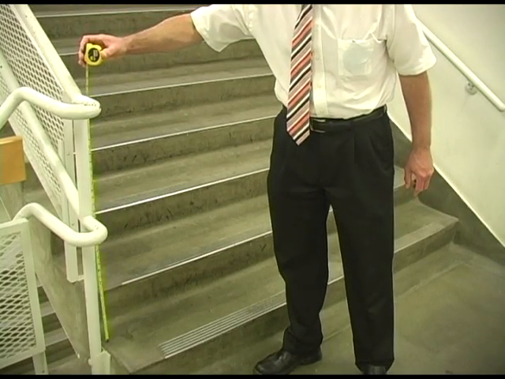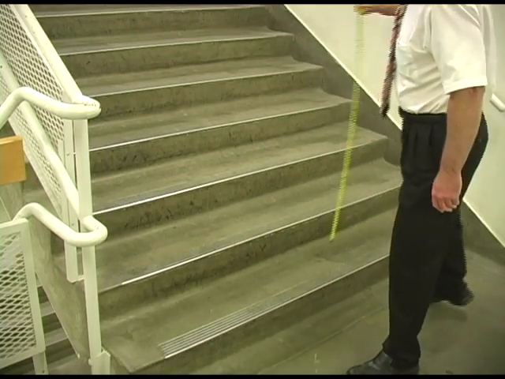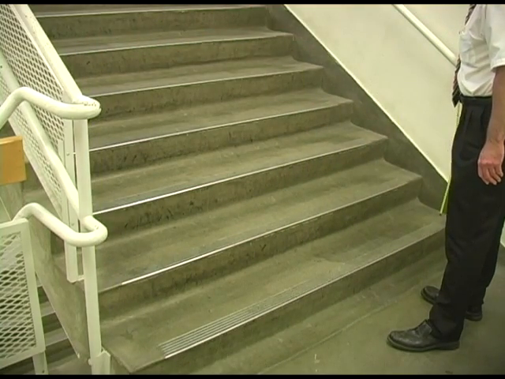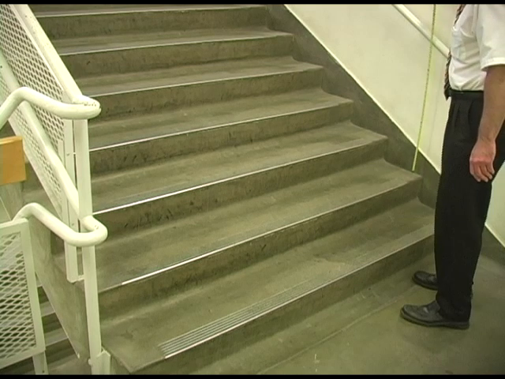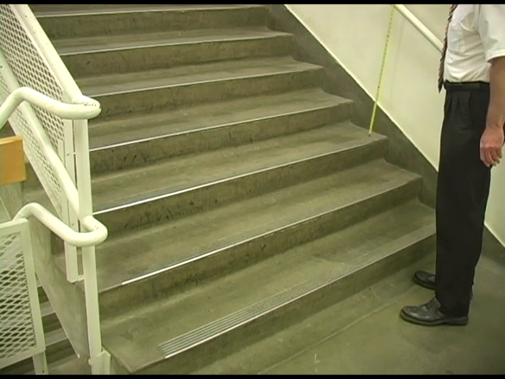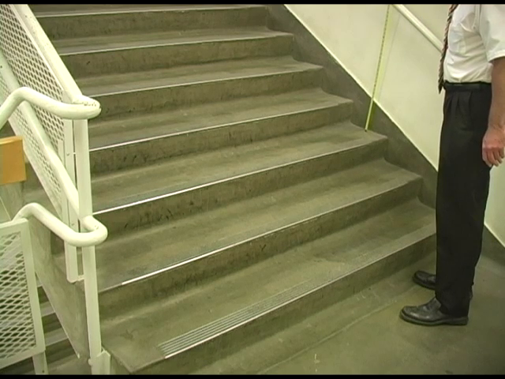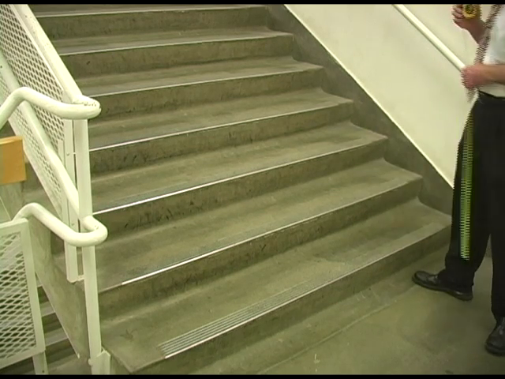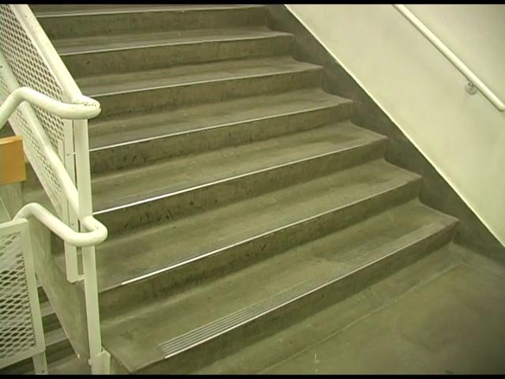Handrails should be located a standard distance above the stair treads, and this distance should be uniform along the stairway. Design standards specify many other requirements. The elements we've examined represent only a few of the more common issues.